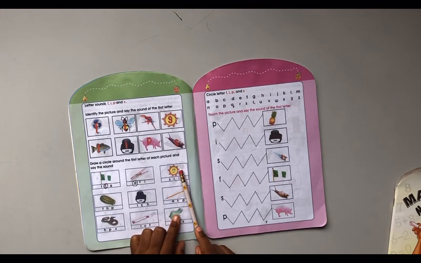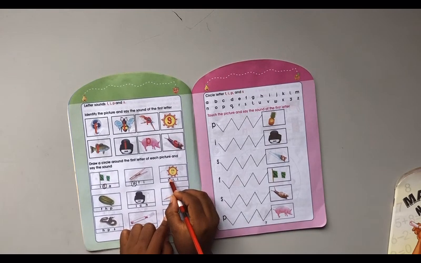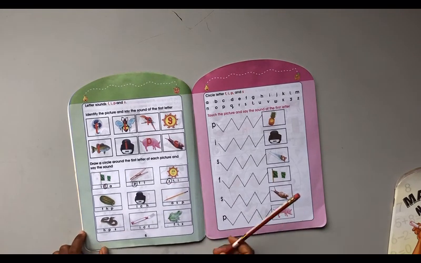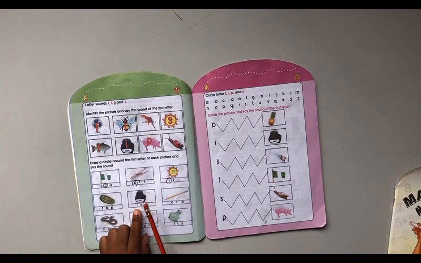The next one is sun. We can see a sun, and what's the first letter sound? Sun. We circle the first letter sound, which is s. Next, we have ink. What's the first letter sound of an ink?